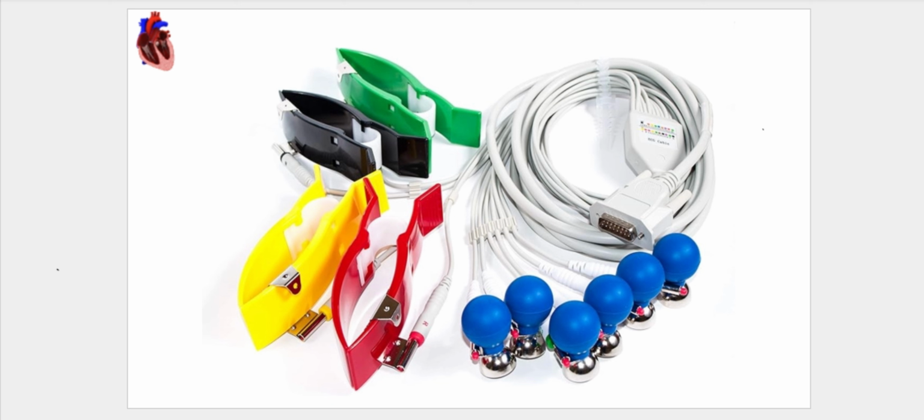This is very important because it normally gives a comprehensive view of the heart's electrical activity, at least from different angles. Each lead gives a unique perspective, helping to localize problems within the heart. So they are very important.